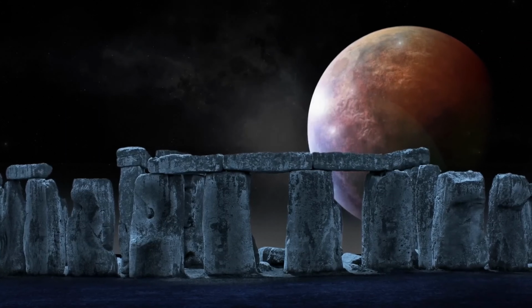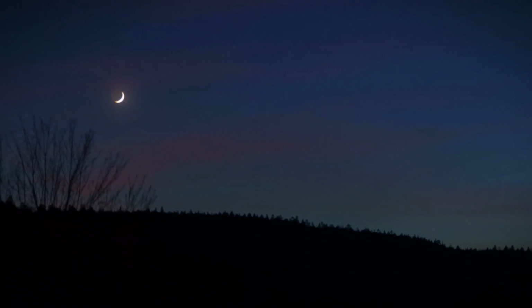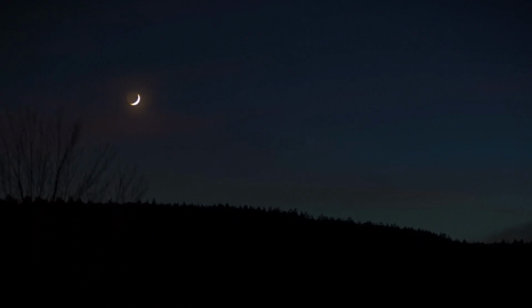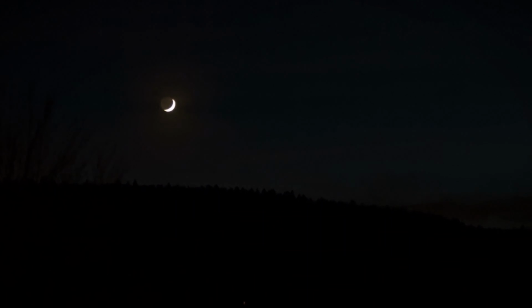The Moon is slowly moving away from Earth. The Moon is gradually moving away from Earth at a rate of about 1.5 inches, 3.8 centimeters, per year. This is due to tidal interactions between the Earth and the Moon.